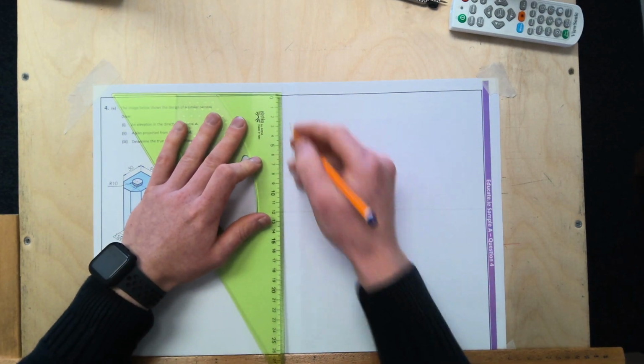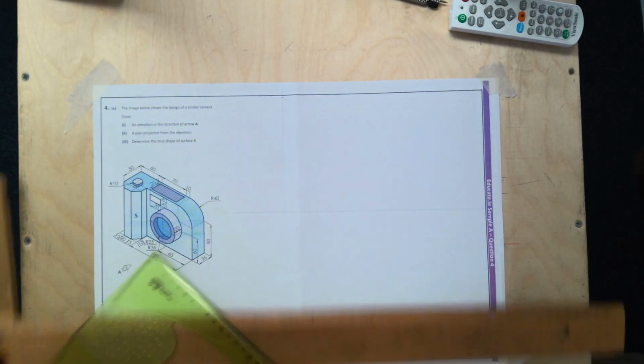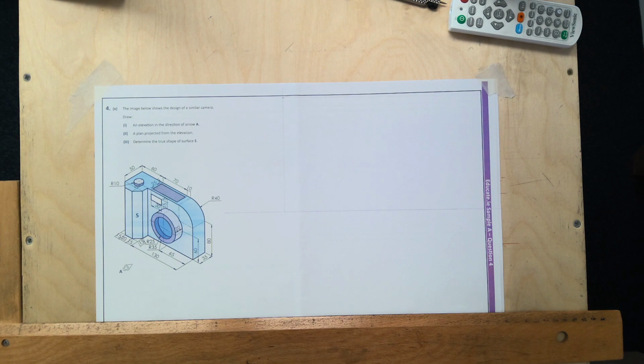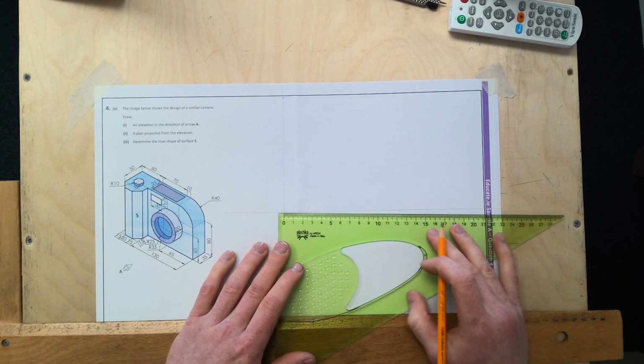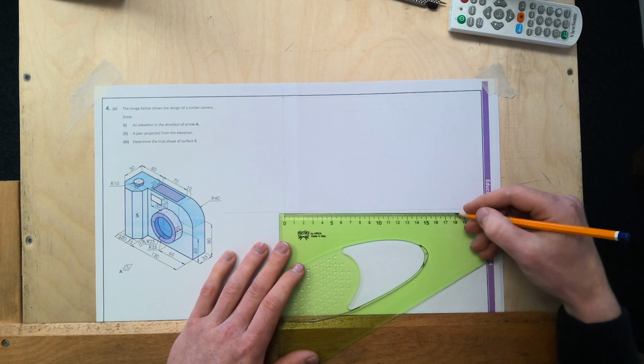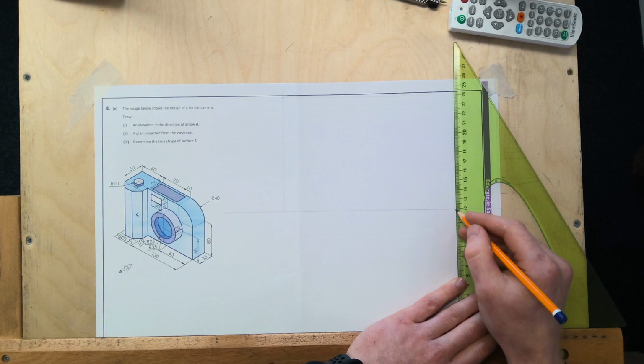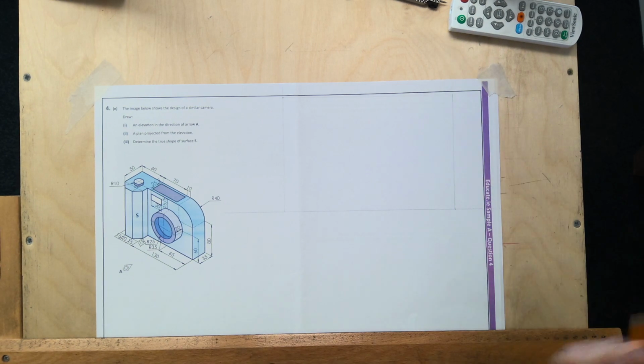So the height of it is 120. And the width of it is 180. It's quite big. Yes, that's the basic shape of it done.